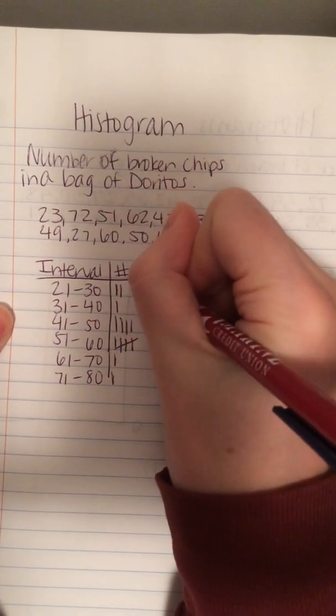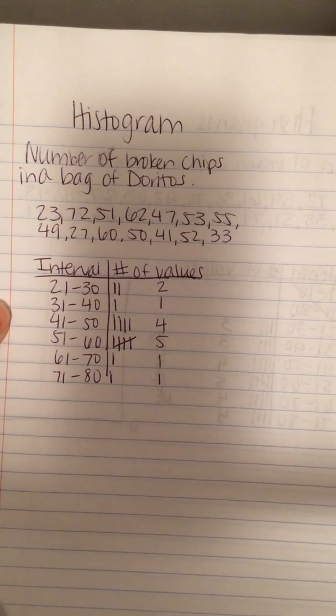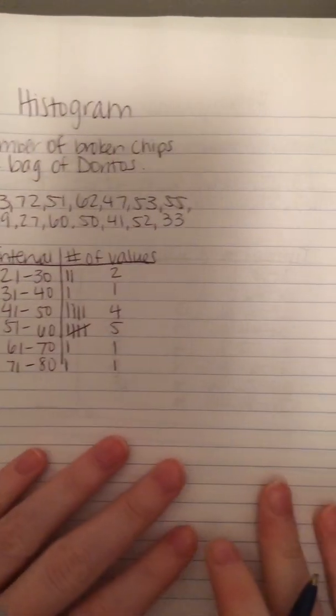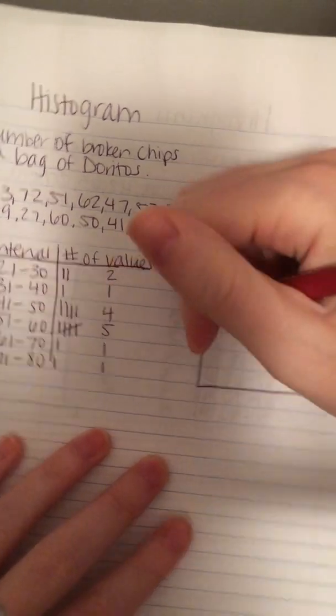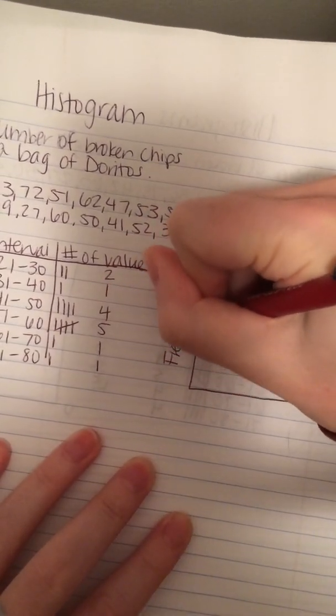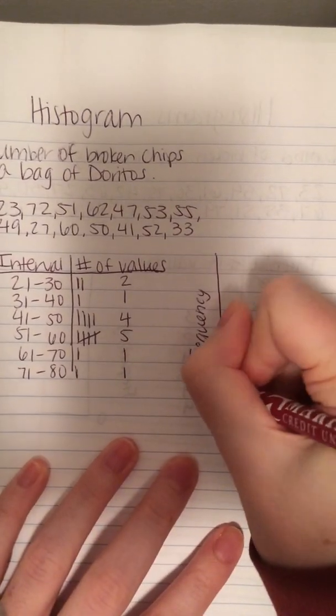Okay, and then off to the side, I like to just write what the numbers are for my tallies. All right, and then I'm good to go to make my histogram. So you're going to make a 1-quadrant graph. The y-axis is the frequency, so it's just the number of values. My highest value is 5, so I only need to go up to 5.